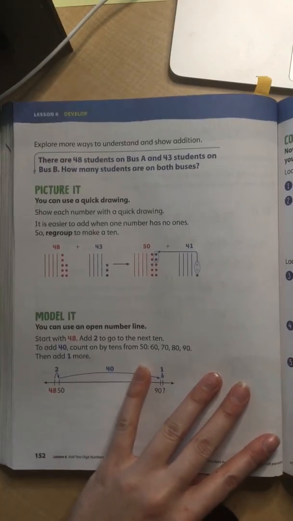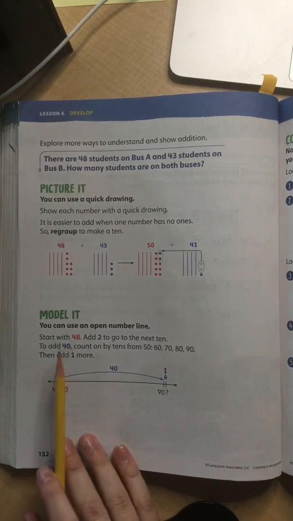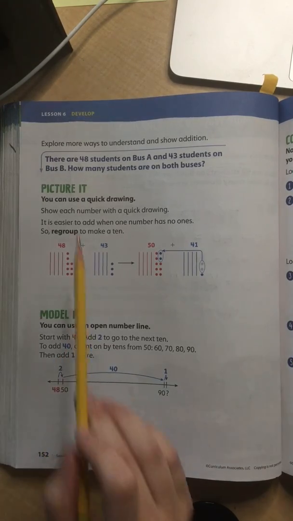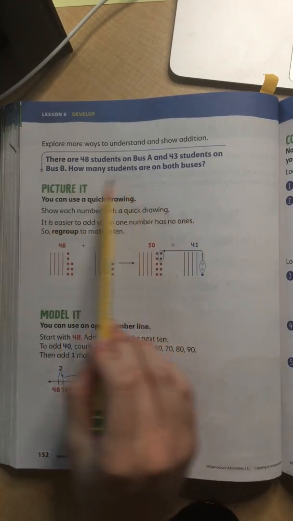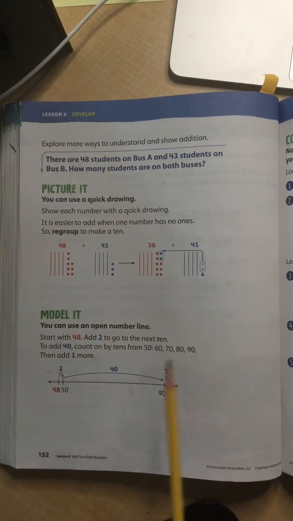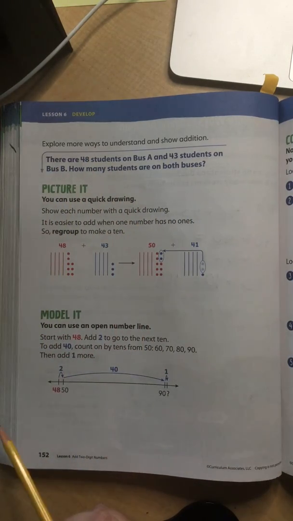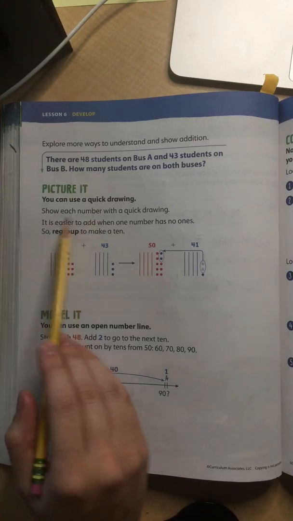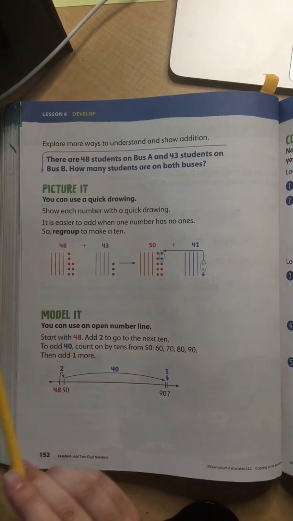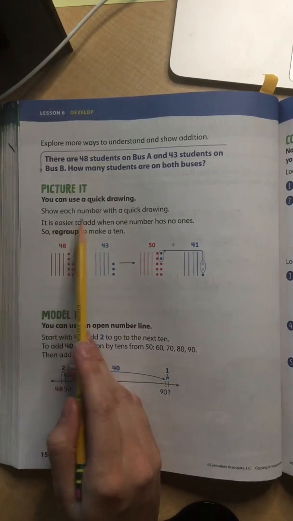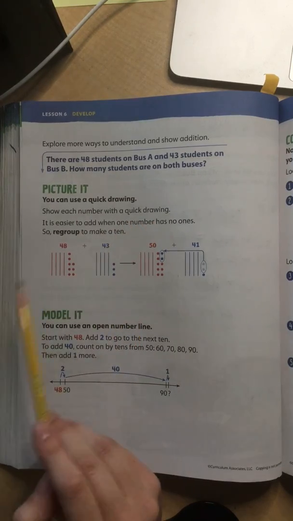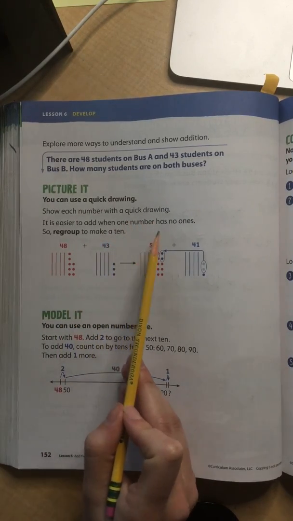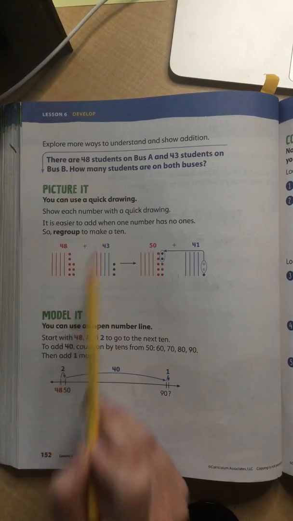Alrighty, we're going to look at a couple different strategies that you guys may have used. On this one, some of you guys may have drawn a picture. Remember, we're still working with that same problem. We're just looking at additional strategies. So you can solve this problem by doing a quick drawing. Show each number with a quick drawing. It's easier to add with one number that has no ones, so regroup to make 10.